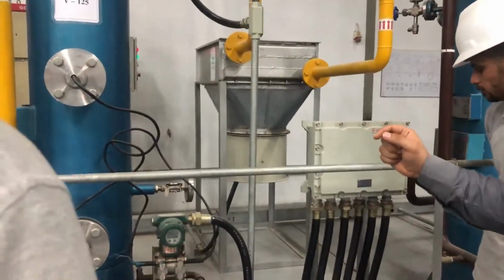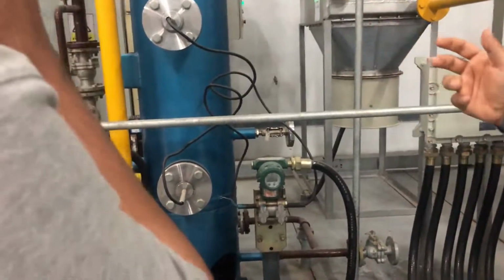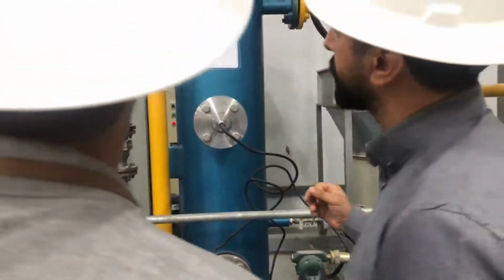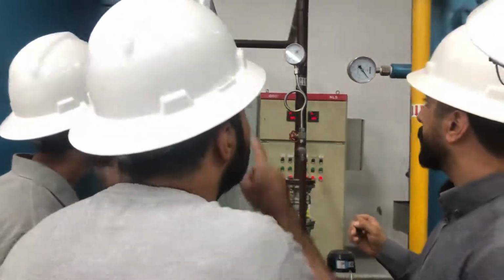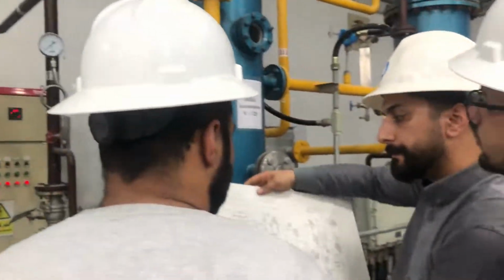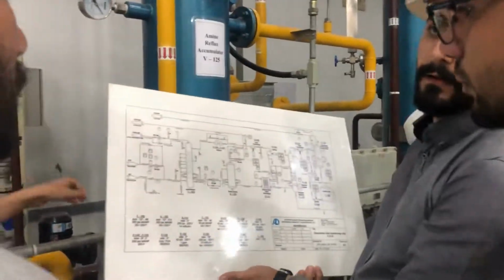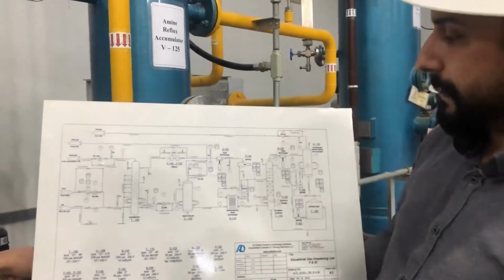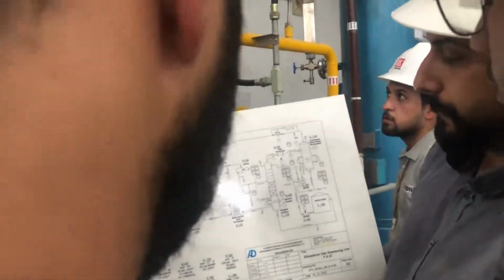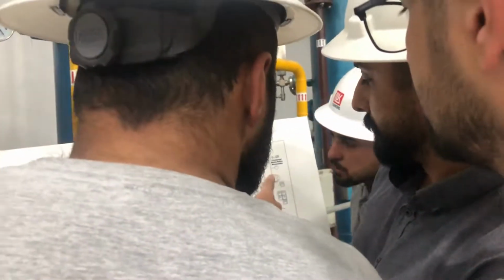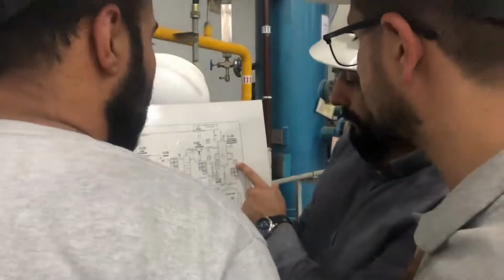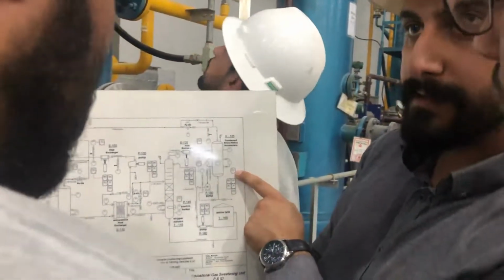Do you have any question about the separator? This level transmitter needs to control the outlet, right? Yes. On the PFD, always the main level control loops are shown. Find this device on the PFD. It's here. This is the level transmitter. As you can see here, this is an LIC, level control.